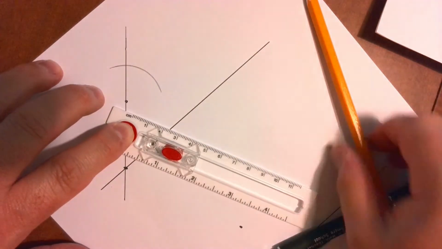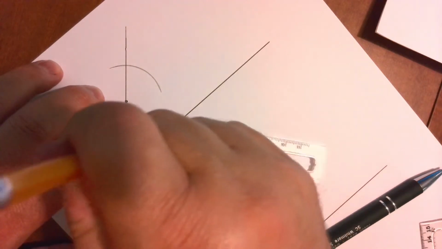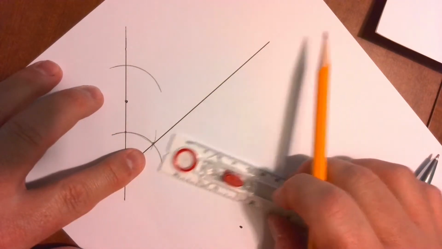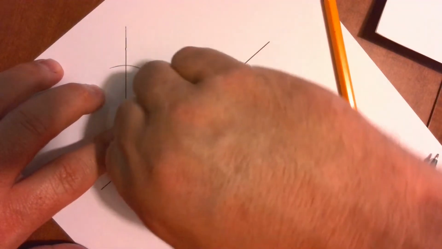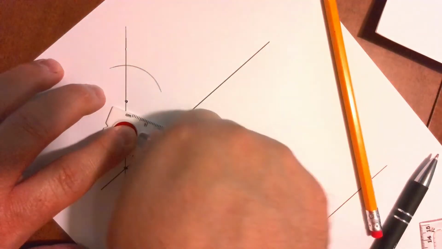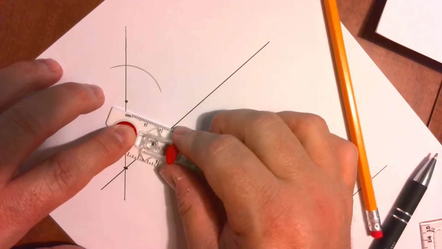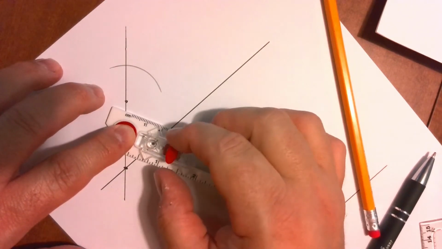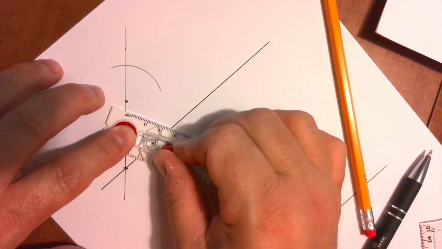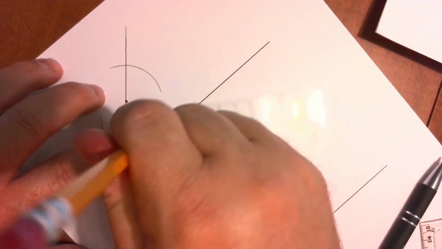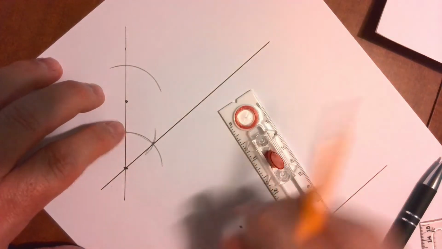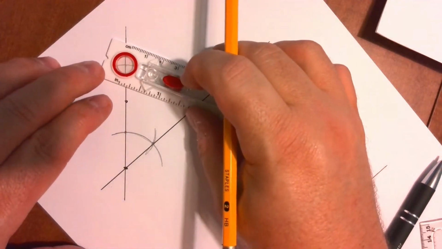So remember, we're going to draw an arc just to make sure we're pretty good. And it looks like we're just a little bit off on our arc, so I'm going to open it back up and adjust it one more time. And that's a little better arc, so I'm going to come back over to this intersection right here.